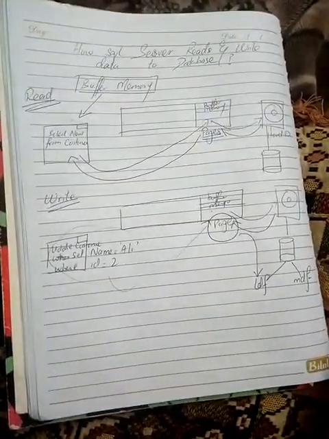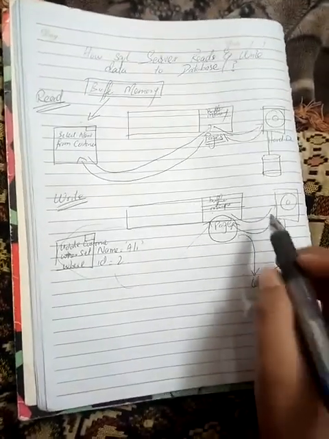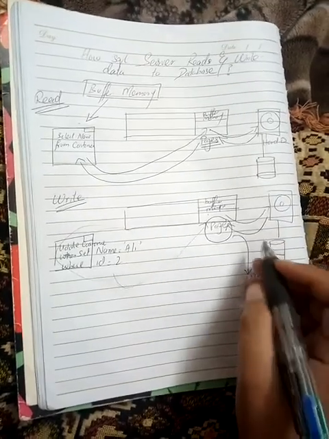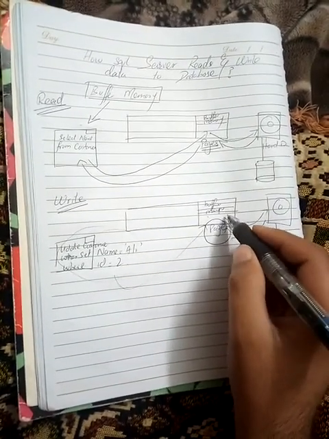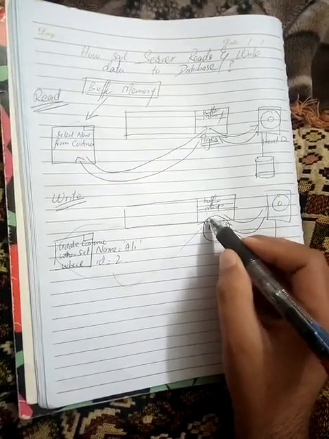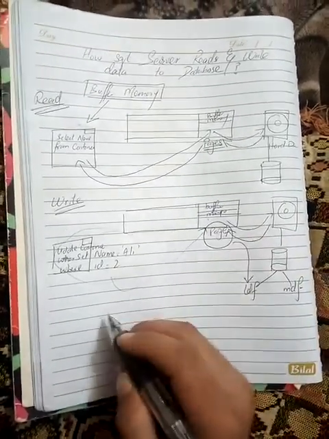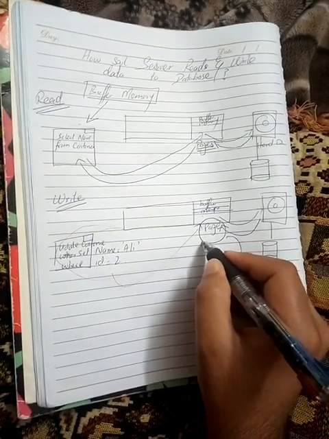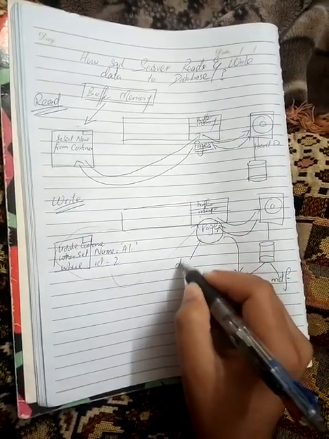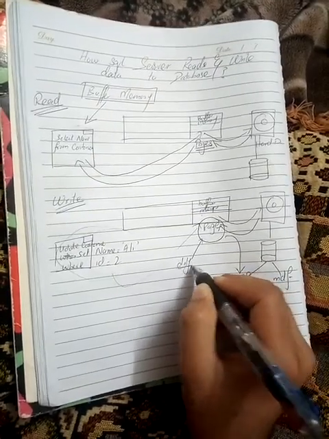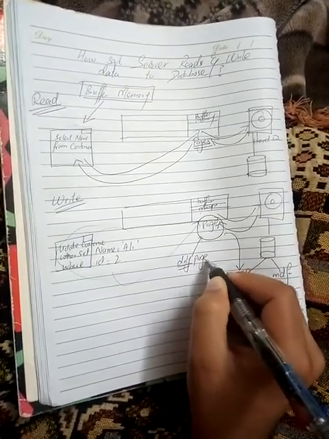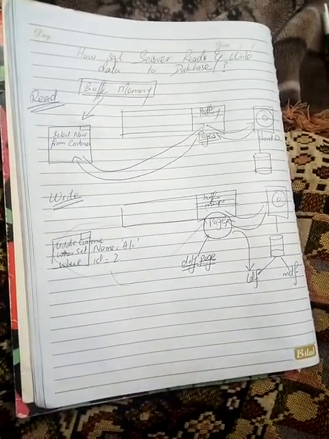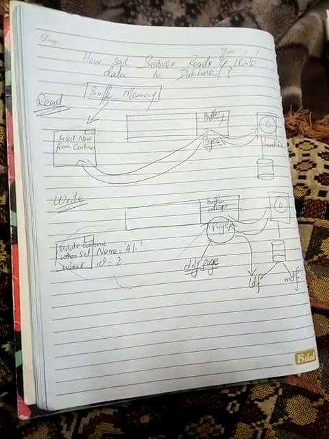Note that the data is not actually written back to the MDF on the hard drive, but the modified page is present in the buffer memory. SQL Server just labels this page as a dirty page, and it remains there till we need to free up the buffer memory.